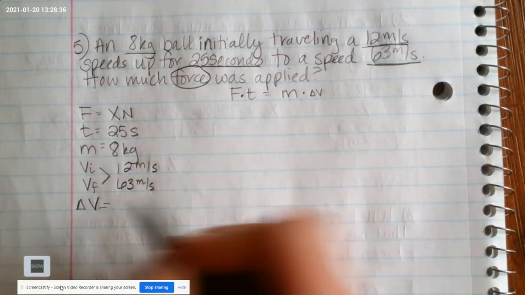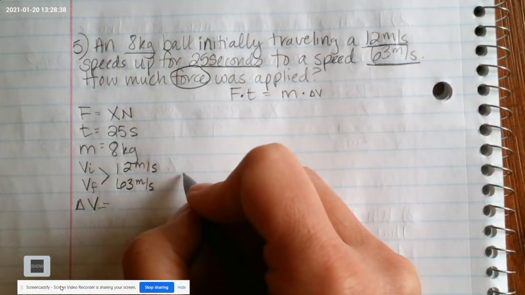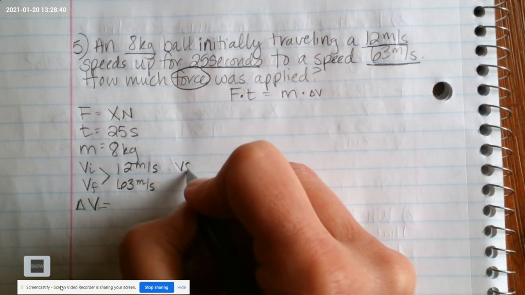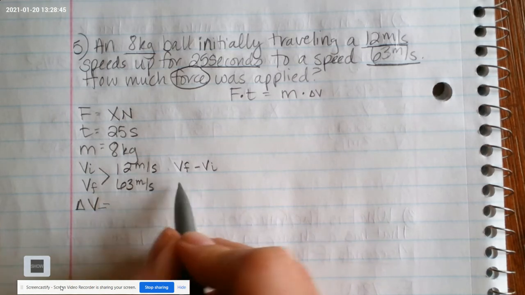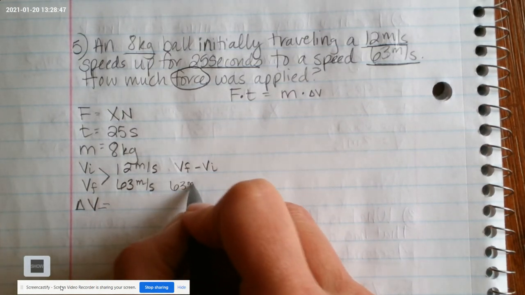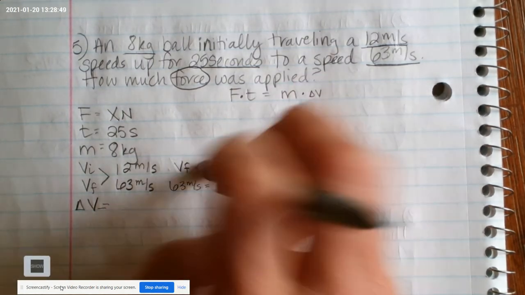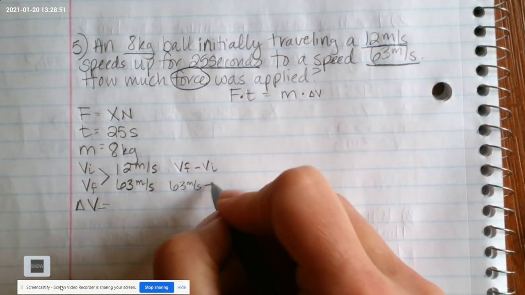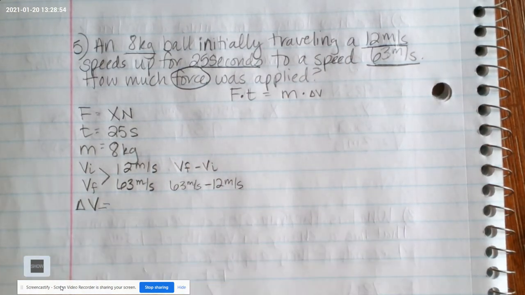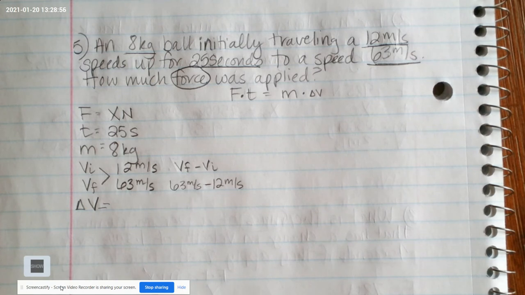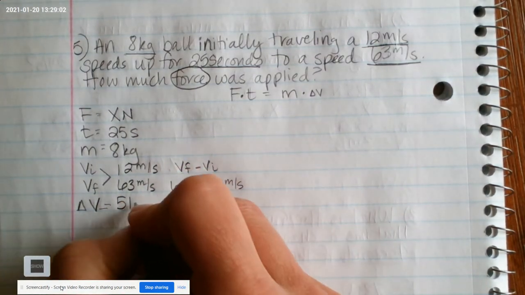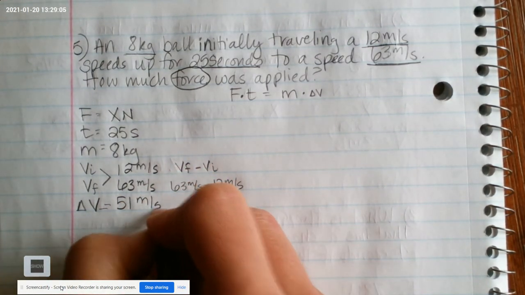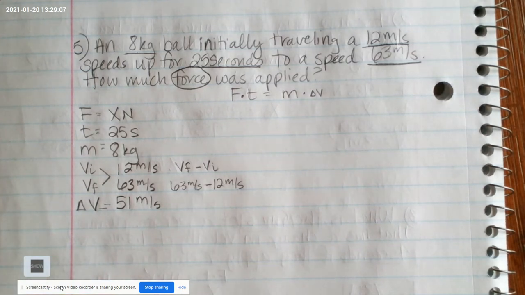So remember, to get change in velocity, we have to do final velocity minus initial velocity. And so we're going to do that. Final velocity, 63 meters per second, minus 12 meters per second. So if we do 63 minus 12, you're going to get 51, right? So that is going to mean our change in velocity is going to be 51 meters per second.